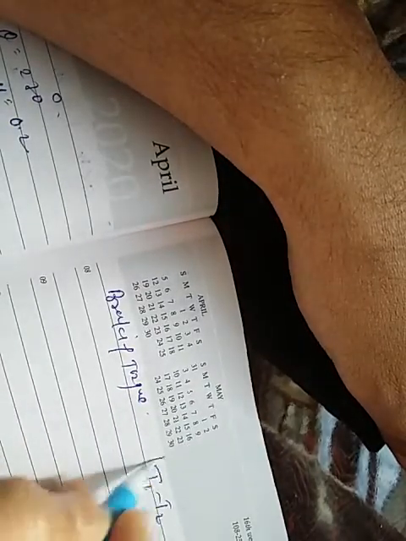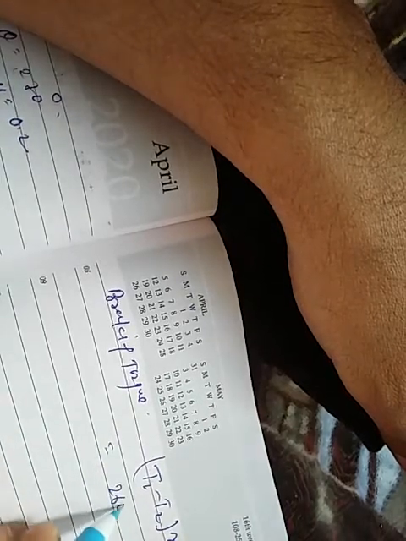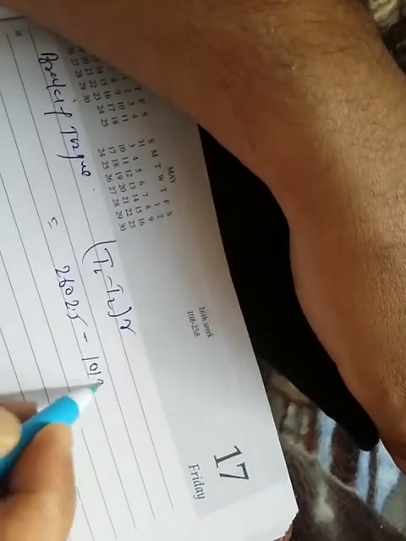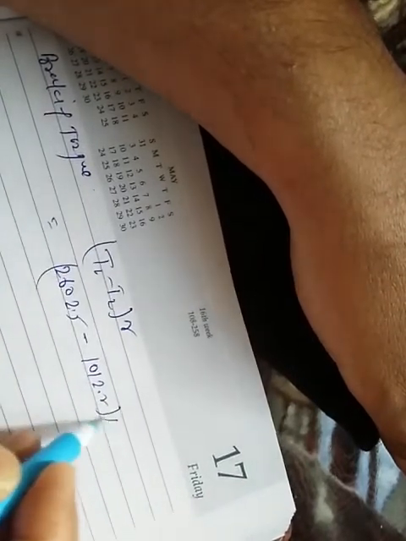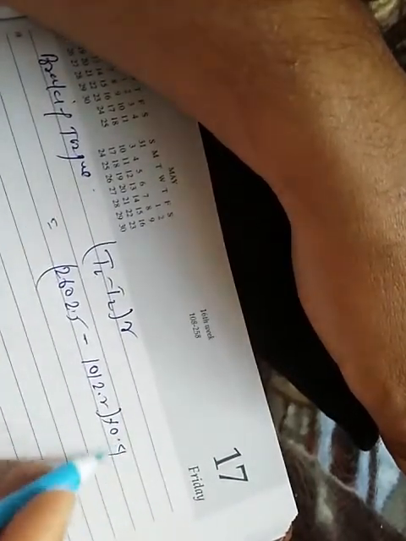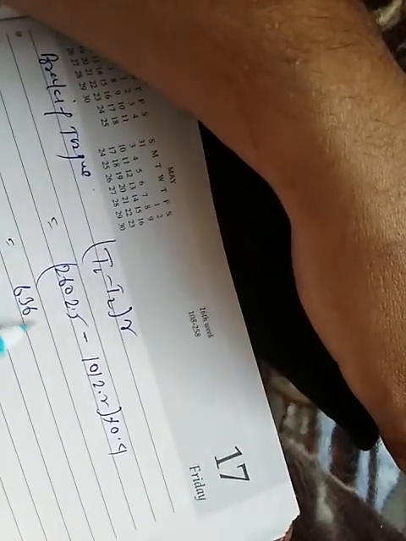Then the braking torque. The braking torque is T1 minus T2 into R. So solving this, 2602.5 minus 1012.7 into 0.4, which is the radius in meters, gives 636 newton meters.